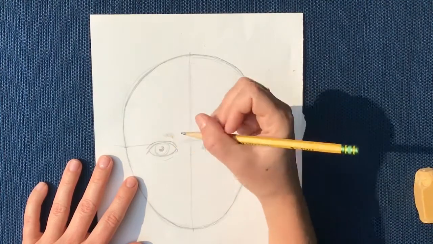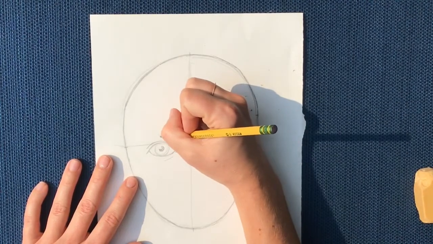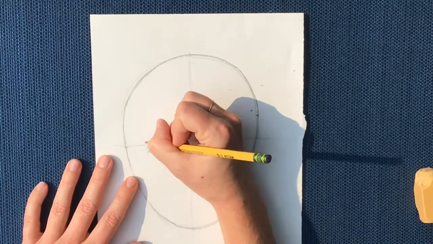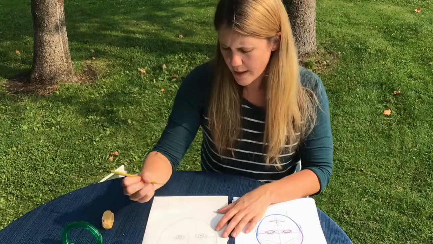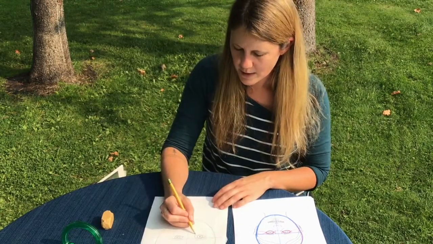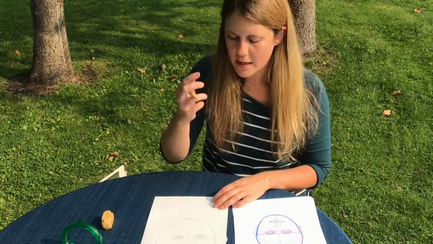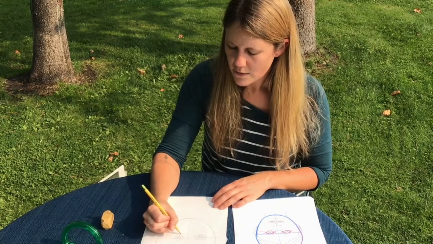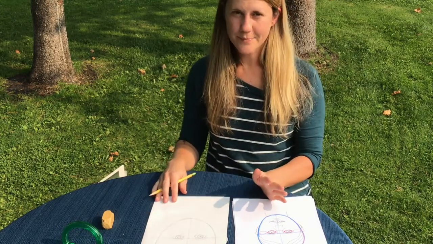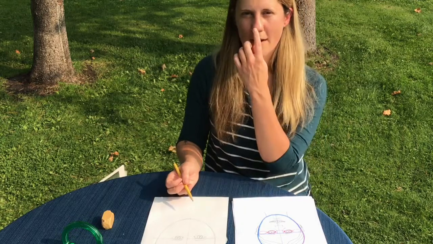Okay, so I'm just doing little lines and they're kind of going diagonally as I go further out. Okay, so now we got our eyes. Awesome. You might even want to put a line underneath right here for where your eye socket is. It's kind of when it gets really baggy when you get tired. So we got our eyes in, and now we're ready for our nose.